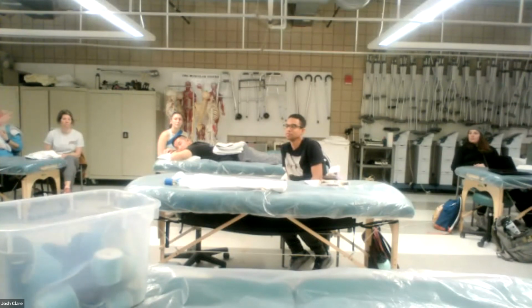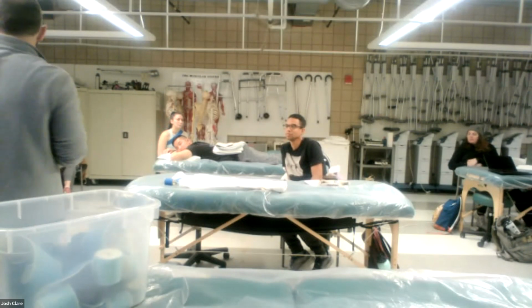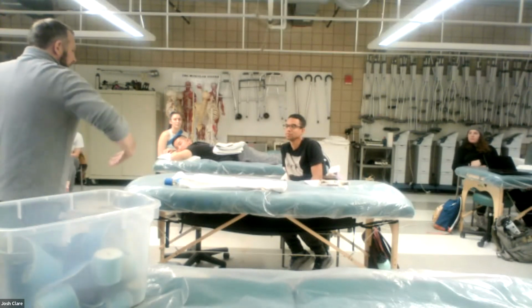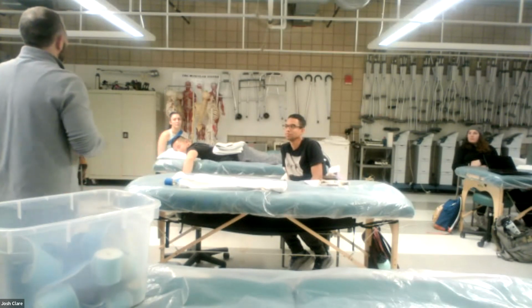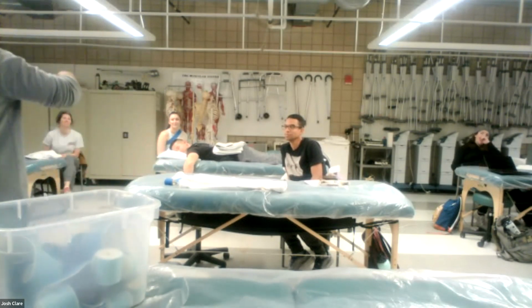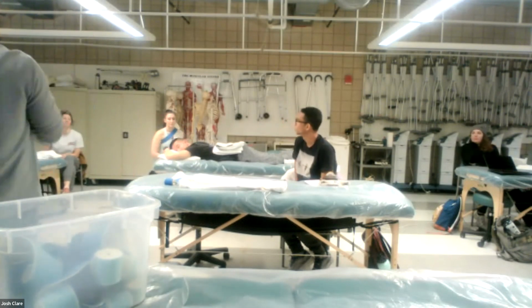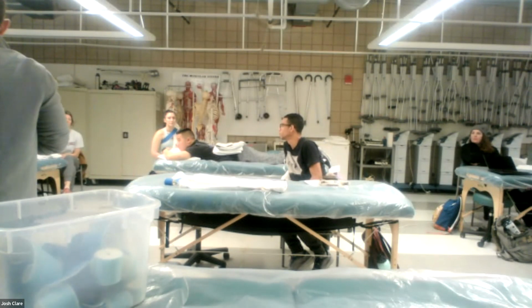We can modify that position so we can be prone but tolerable. Some tables have little arm cradles that you could put your arms into. Some people's shoulders can't tolerate that position for long. I have problems with my shoulders in that position.